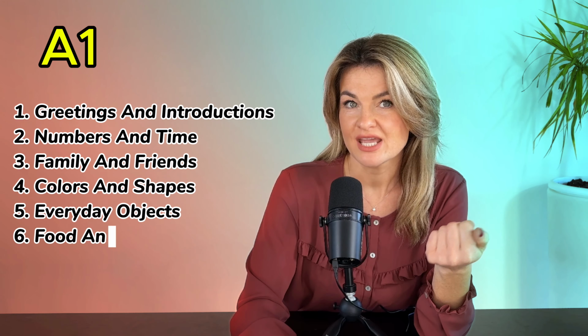Elementary level A2 includes vocabulary topics like daily routines, weather and seasons, shopping and money, travel and transport, health and body, animals, occupations. As for skills, you should be able to ask and answer simple questions, of course, understand short, clear messages, and write simple sentences and short texts.